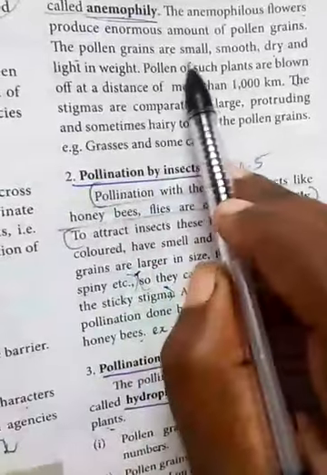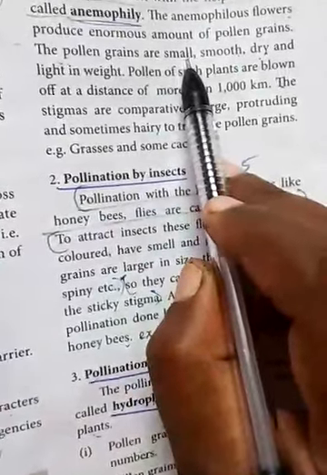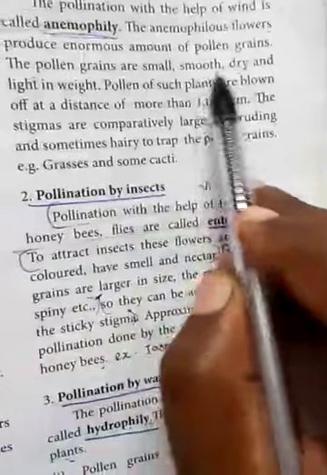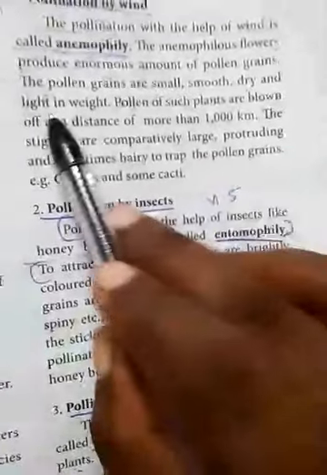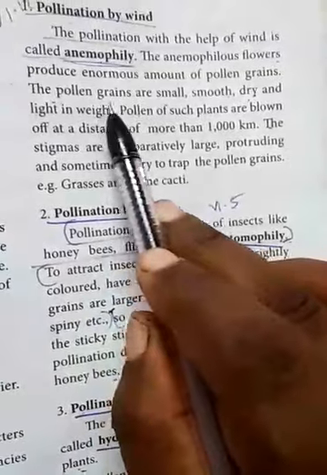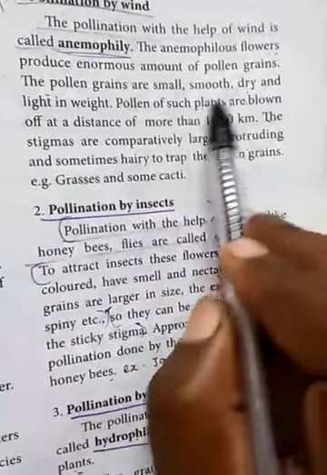Next, the pollen grains should be small in size, with a smooth surface. They should be dry and light in weight, so that they can be carried by the wind.